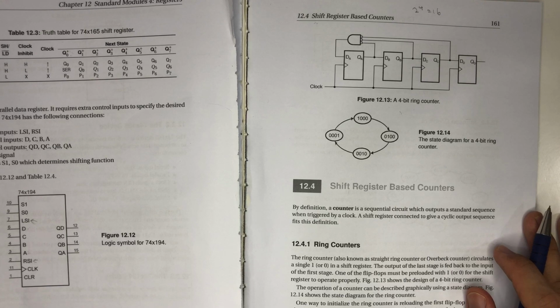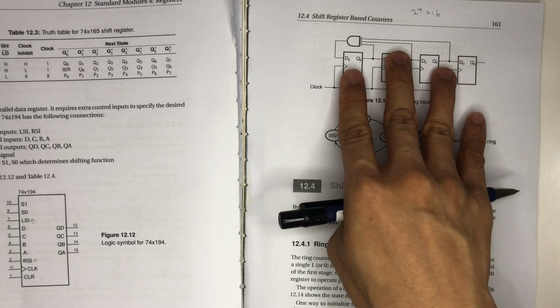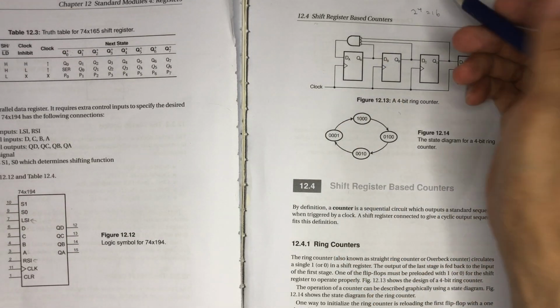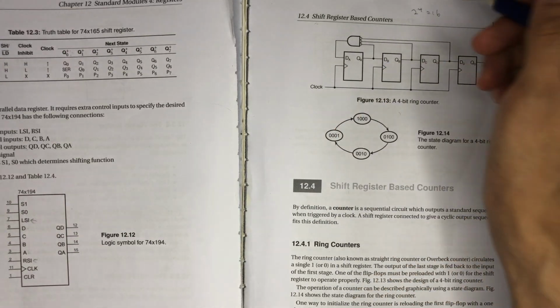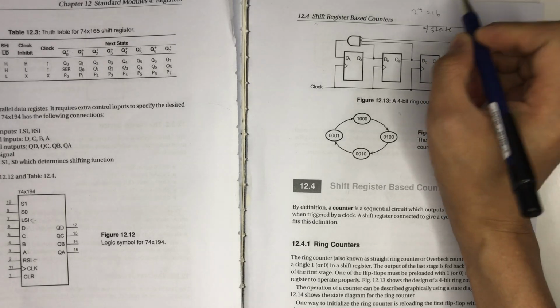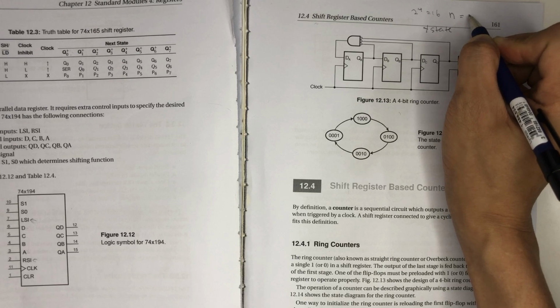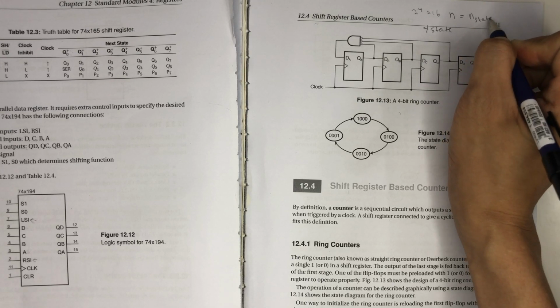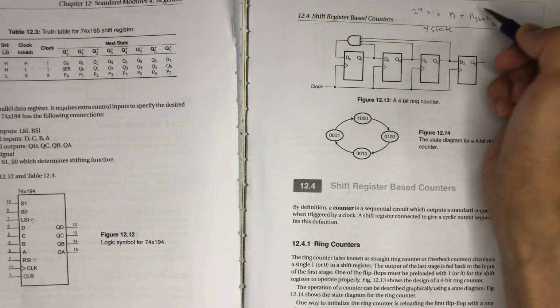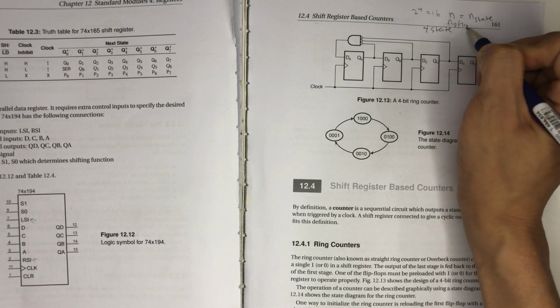Am I correct? But the ring counter is different. If you have 4 flip-flops, you will have 4 states. So the number of flip-flops is equal to the number of states. So n flip-flops equal n states.